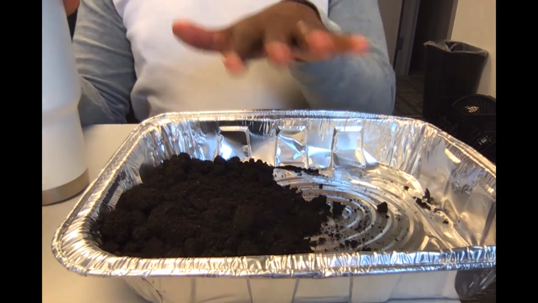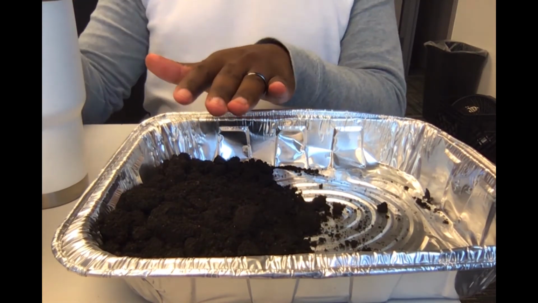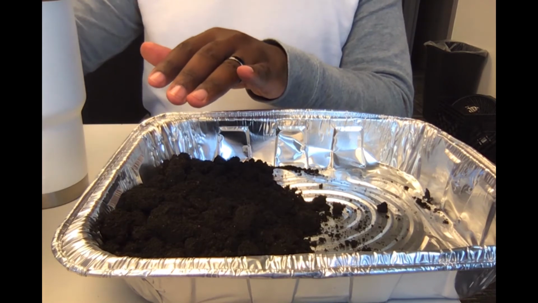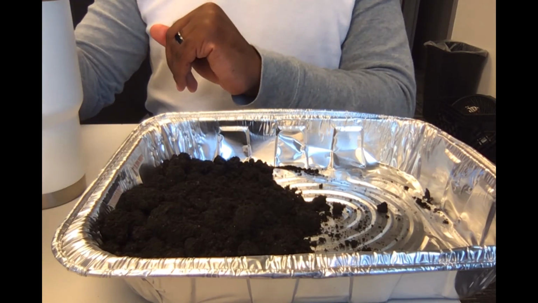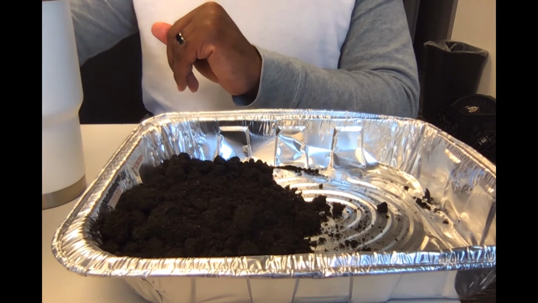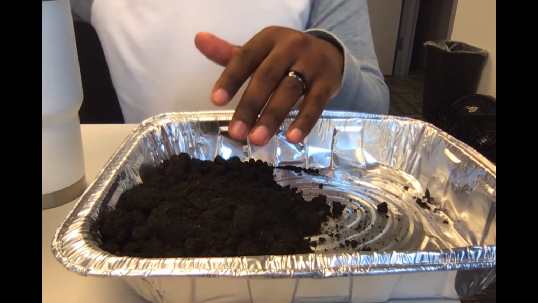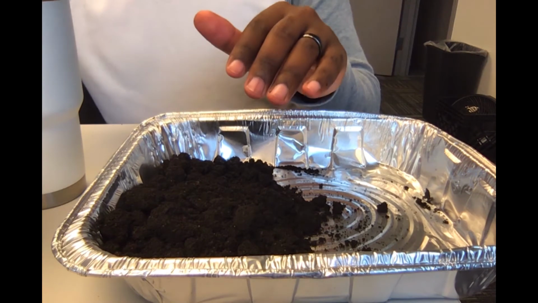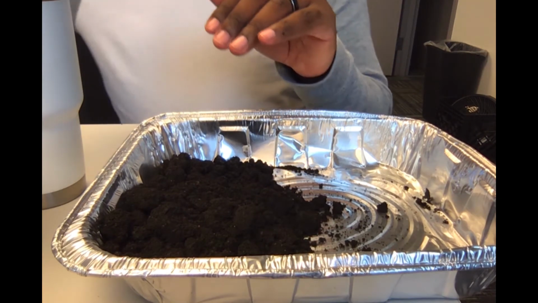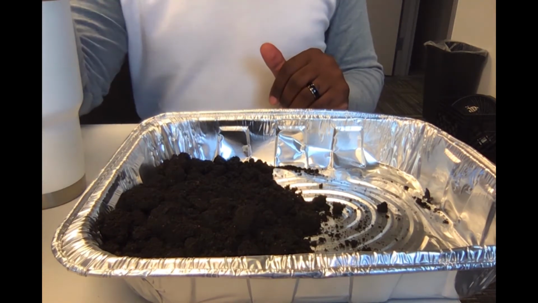Now, this is to simulate dirt anywhere. Our water is going to simulate rain. Let's make sure we got enough. Rain is going to be the water that comes from the top.